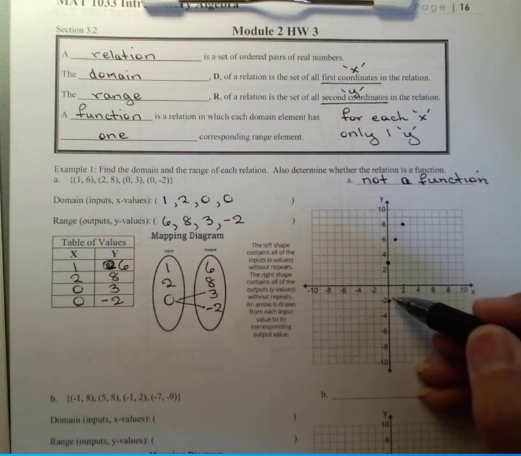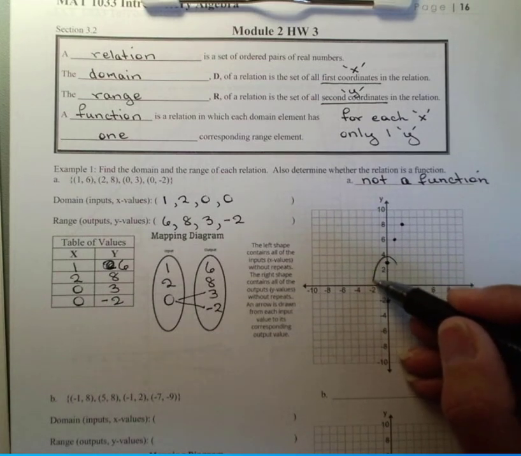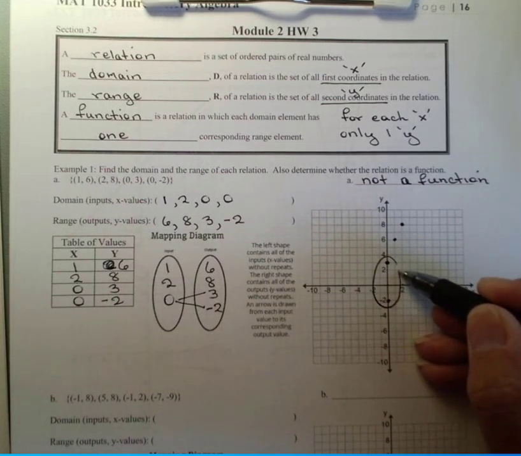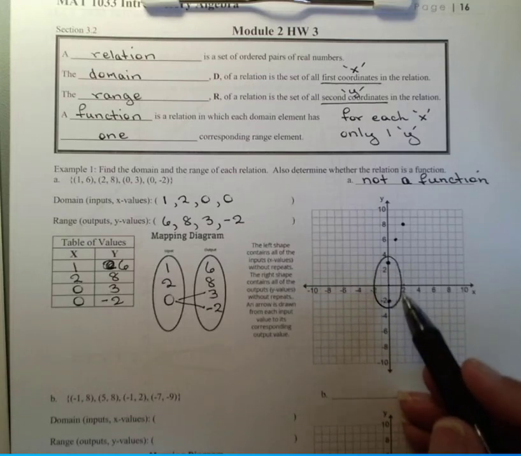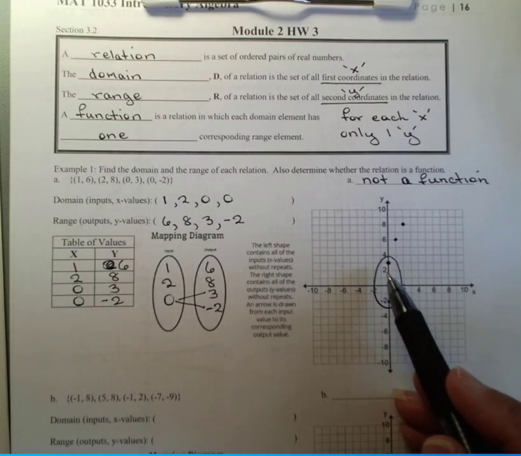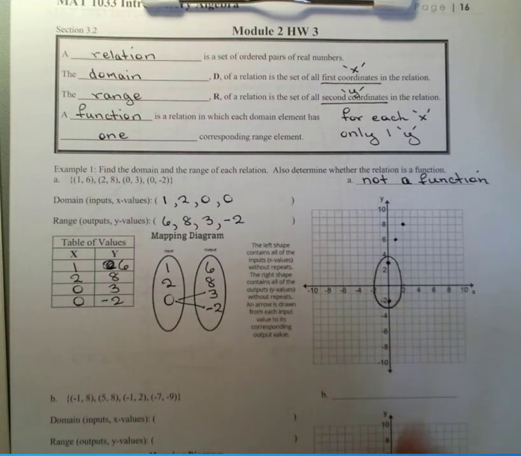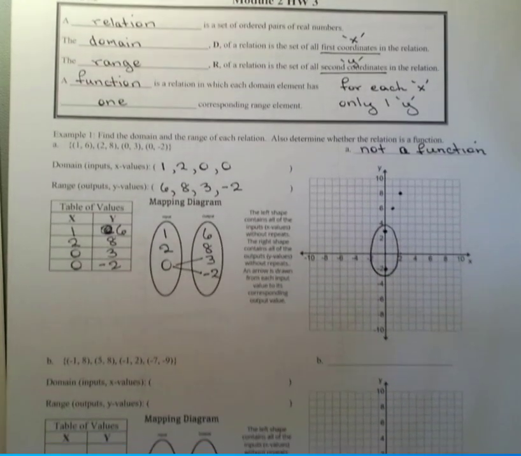And you can see that these two are my problem. These two line up directly on top of each other. In other words, that means they have the same x-coordinate. If something in a set of points has the same x-coordinate but different y's, it is not a function. That would help you define it.